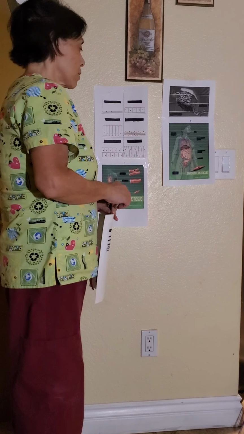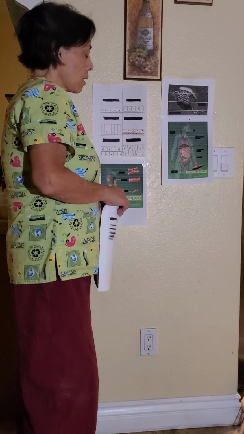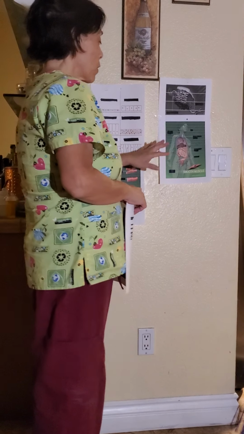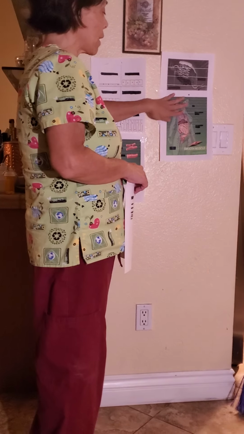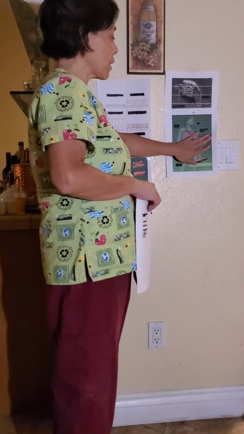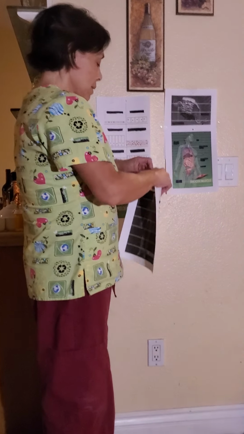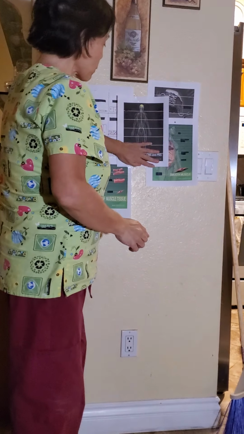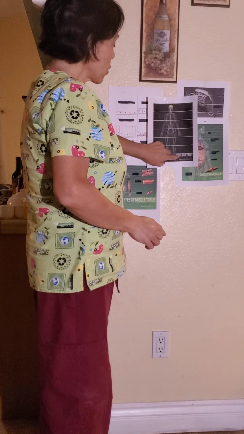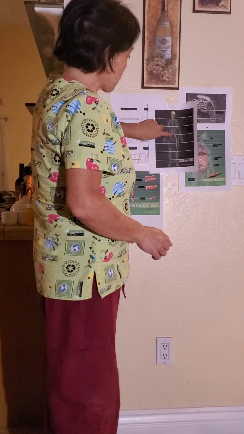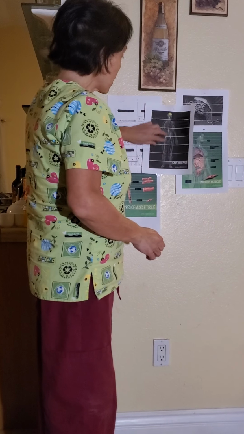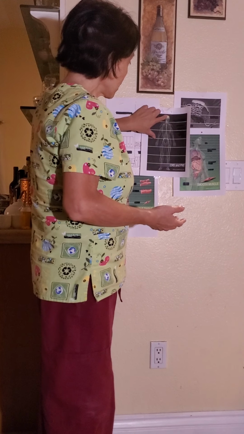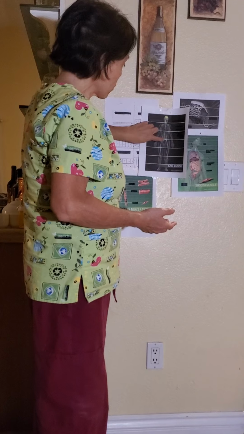The nervous system is composed of the spinal cord, the brain, and the peripheral nervous system, which has nerves that extend all over the body. So the central nervous system is the brain and the spine, and it processes the stimulus. So you can see here the brain, and it goes all the way into the spine.